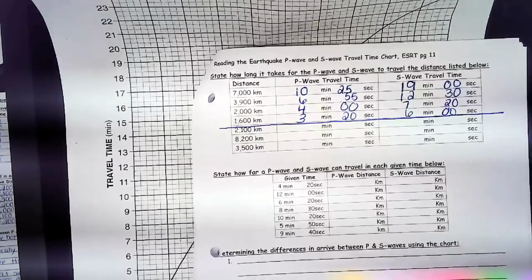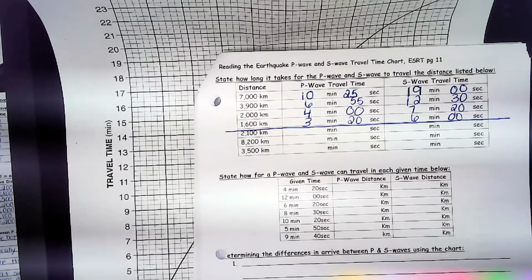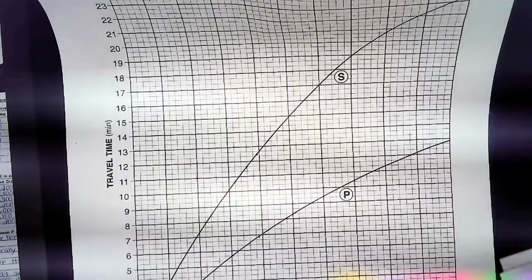Now we're going to go to the second chart. State how far a P wave and an S wave can travel in each of the times given below. How is this different than the last question? Okay, so we're given time and we want to measure distance. Basically, it's the reverse. So we're going to go to 4 minutes and 20 seconds.